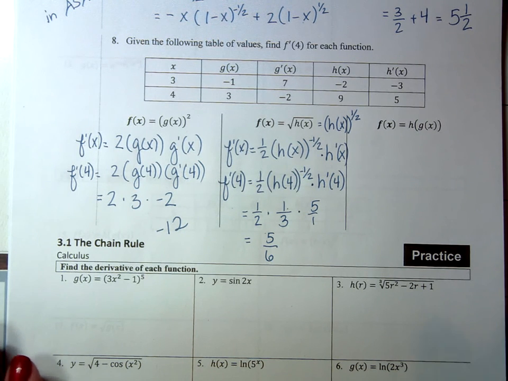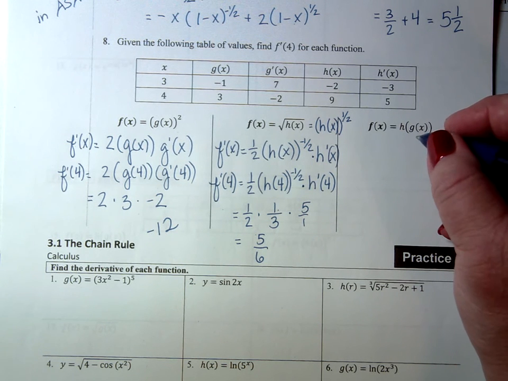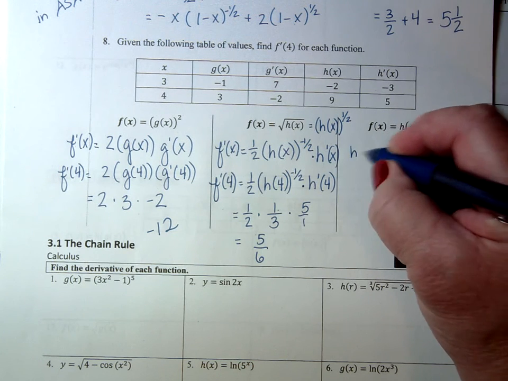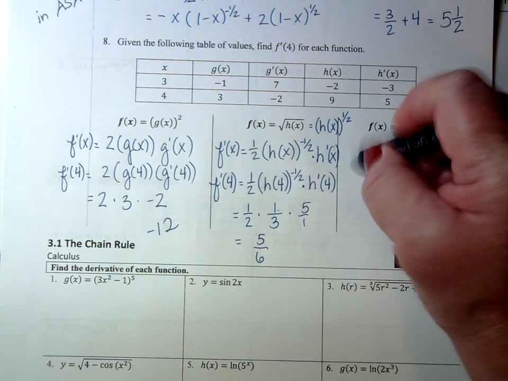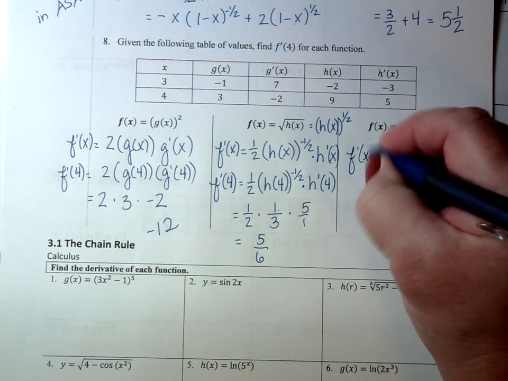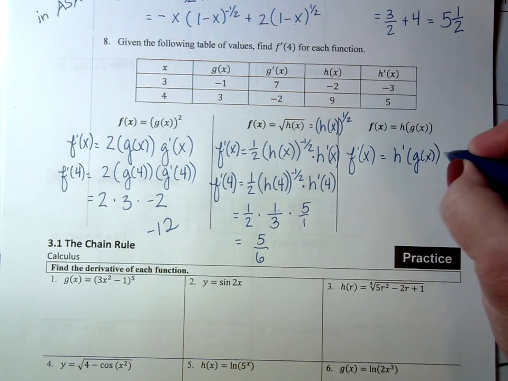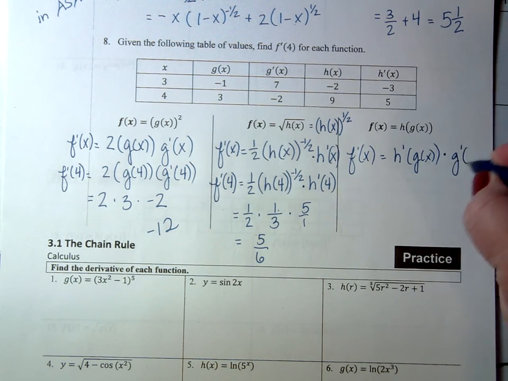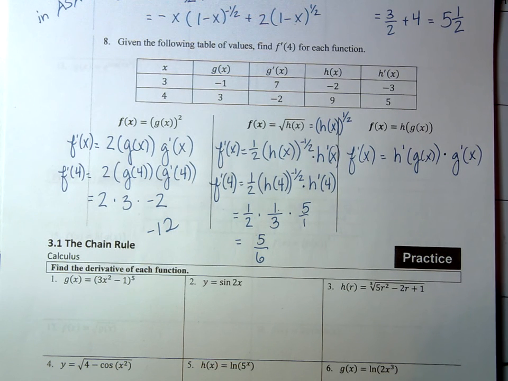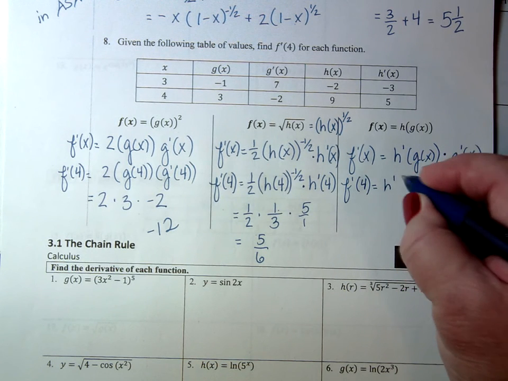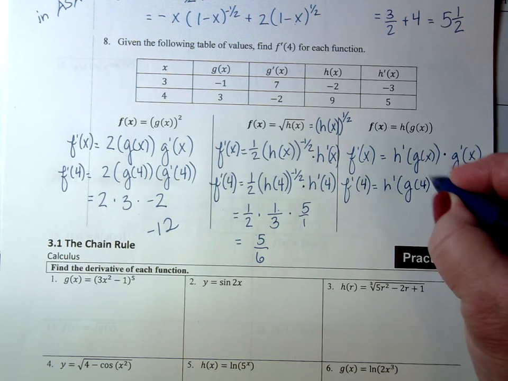All right, last one like this. Now this is going back to the original rule we started out with for composite functions. When I expand it, and you can go back and look at the front page, f prime of x I'm doing. F prime of x, you take h prime of g of x and multiply it by g prime of x. The derivative of the outside times the derivative of the inside. And so if I'm looking at this guy at 4, plug your 4 in, f prime of 4 is h prime of g of 4 times g prime of 4.